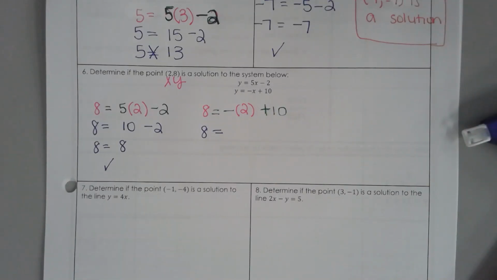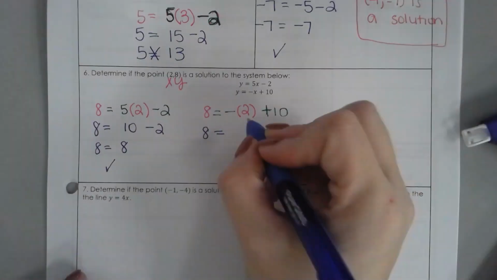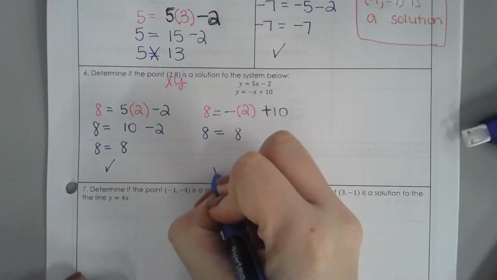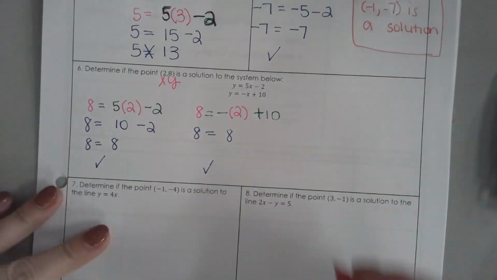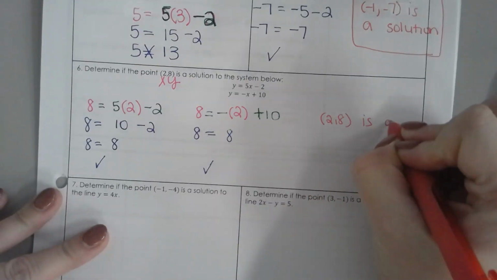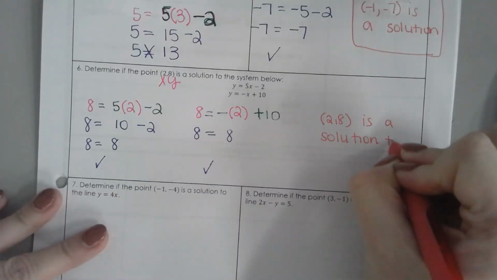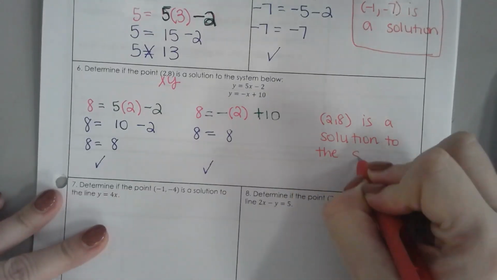So I put that 2 in parentheses just because that 2 is going just where the x is. That negative is still outside of it. You didn't have to do it that way. But negative 2 plus 10 is 8. So that is true. So 2, 8 is a solution to the system.